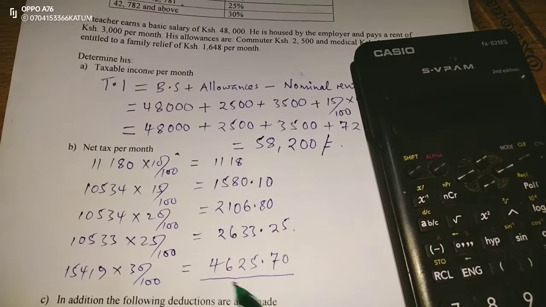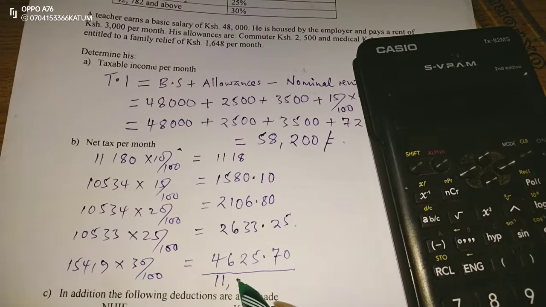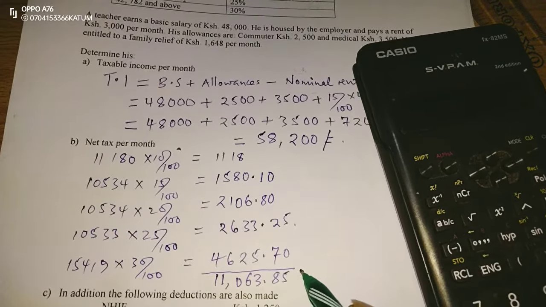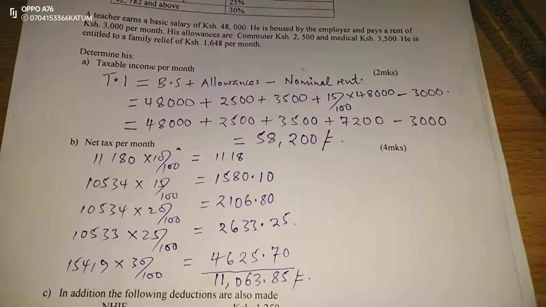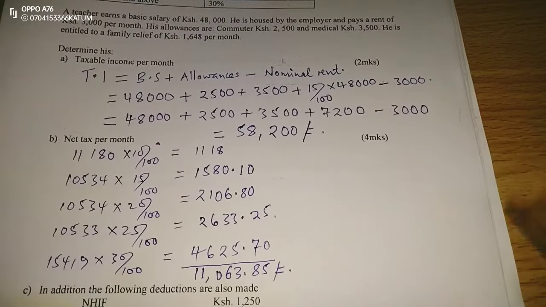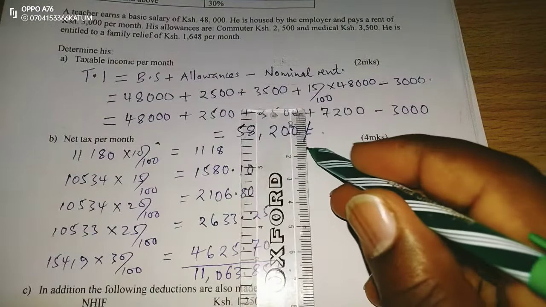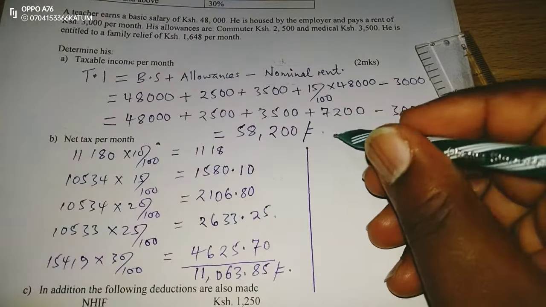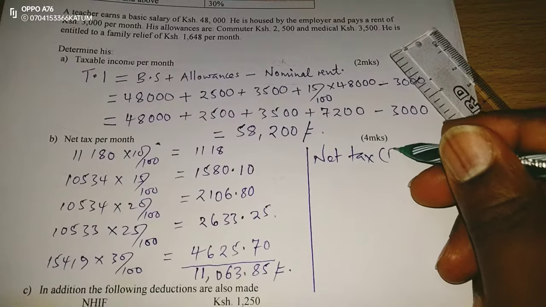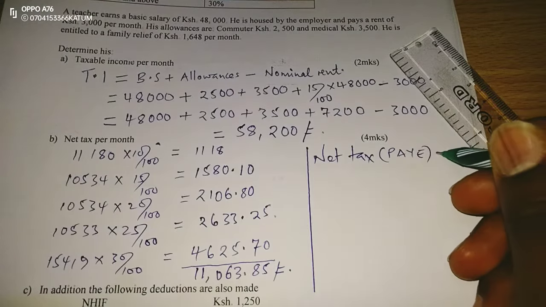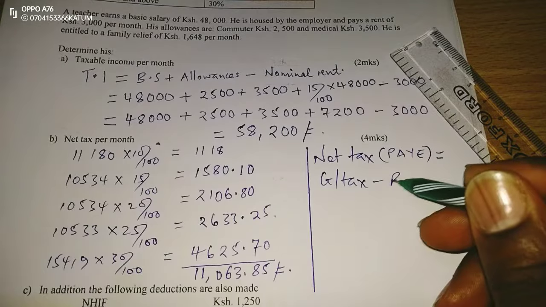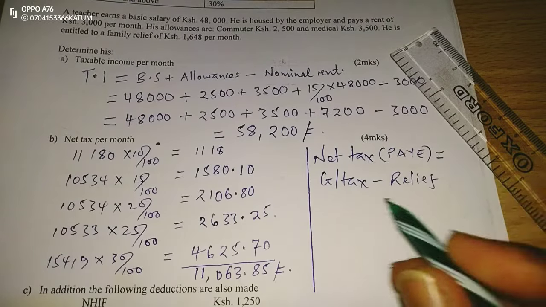Then now we're going to add all the taxes from each bracket for us to know the total tax. And this is giving us 11,063.85 Kenya shillings. So this is the total tax, or rather the gross tax. Now for us to get the net tax per month, this is otherwise called the PAYE, we need the gross tax and we subtract tax relief for this individual.